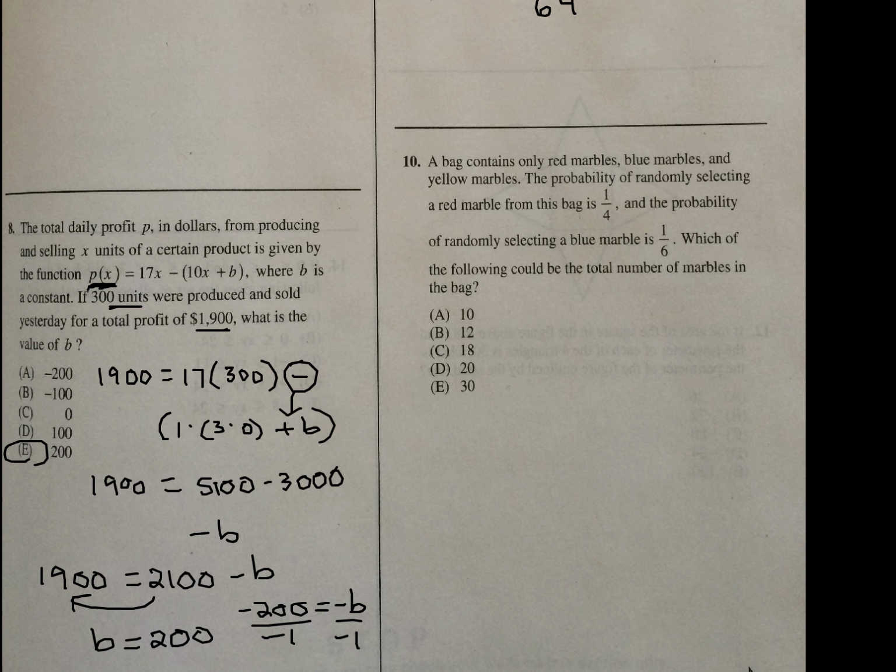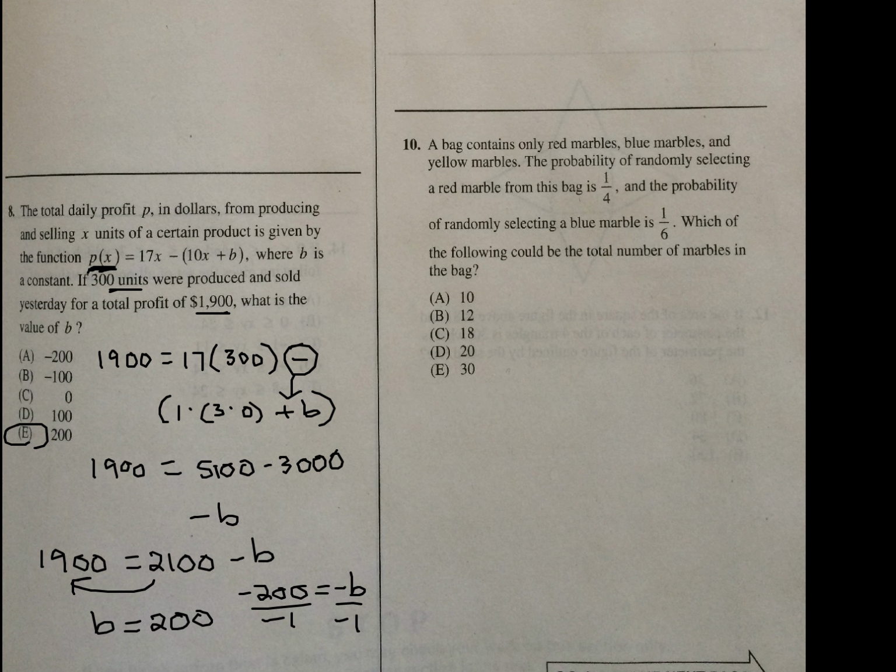Okay. A bag contains only red marbles, blue marbles, and yellow marbles. The probability of randomly selecting a red marble from this bag is 1 out of 4, and the probability of randomly selecting a blue marble is 1 out of 6. Which could be the total number of marbles in the bag?